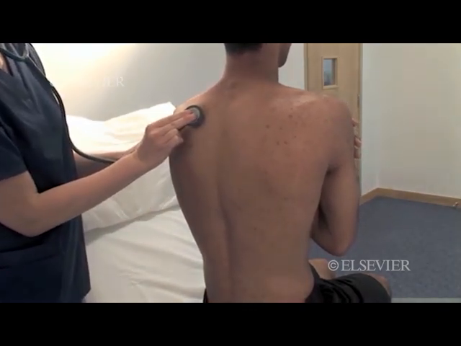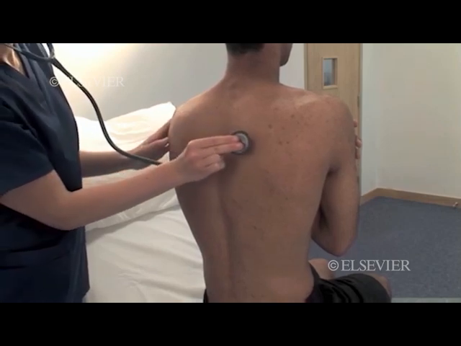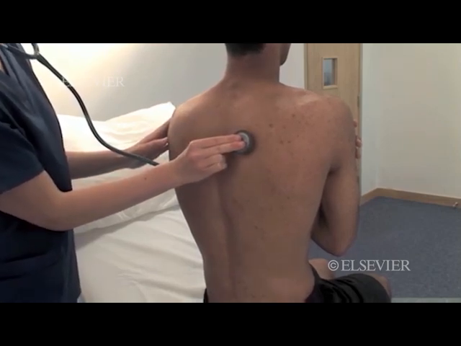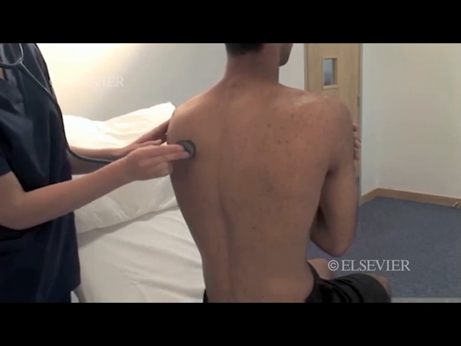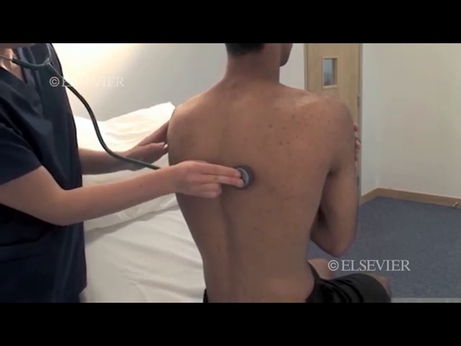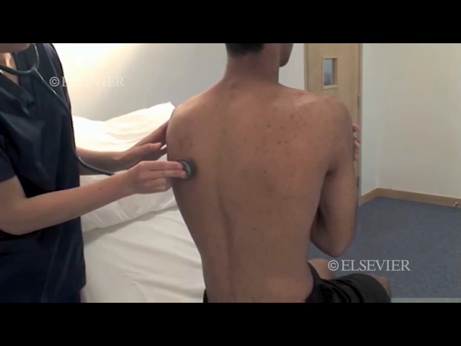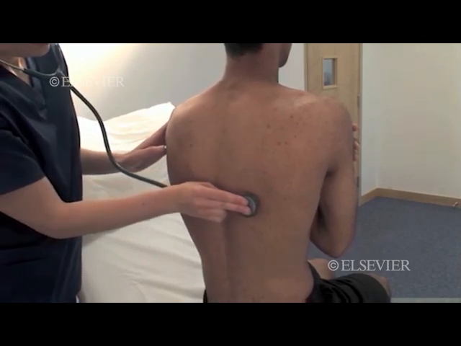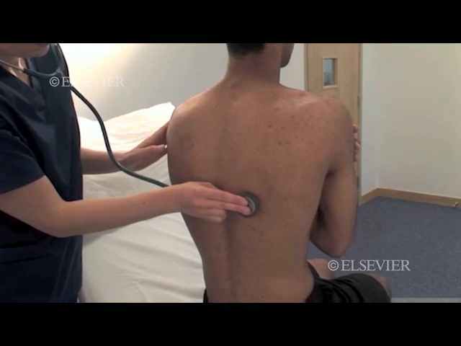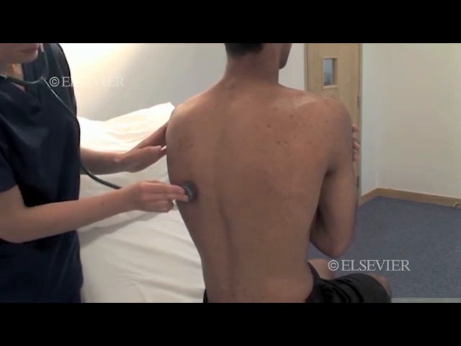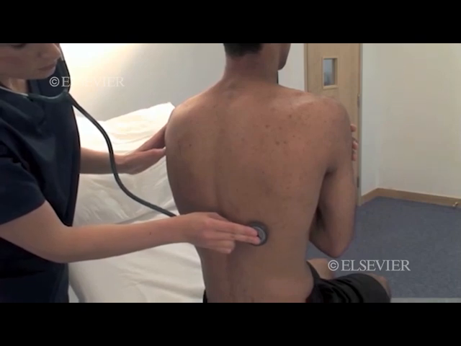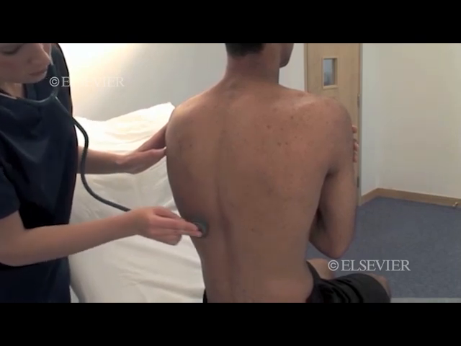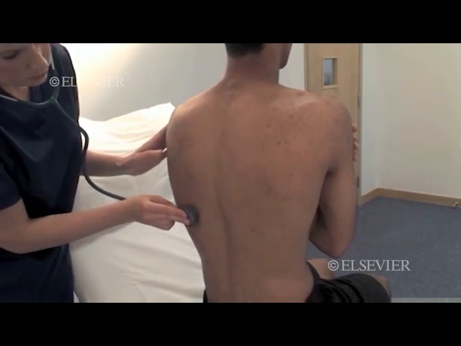The other added sound that you may hear during auscultation is a pleural friction rub. This is a creaking sound similar to that produced by bending stiff leather or treading in fresh snow. It is produced when inflamed parietal and visceral pleural layers move over one another. A rub is best heard with the stethoscope diaphragm. It may be heard only on deep breathing at the end of inspiration and beginning of expiration.